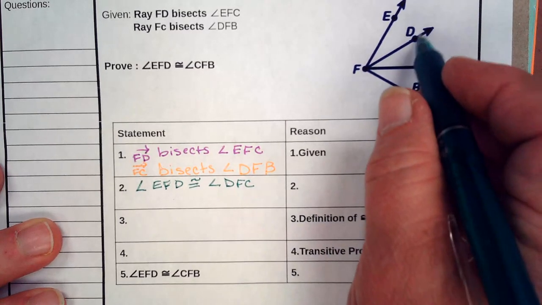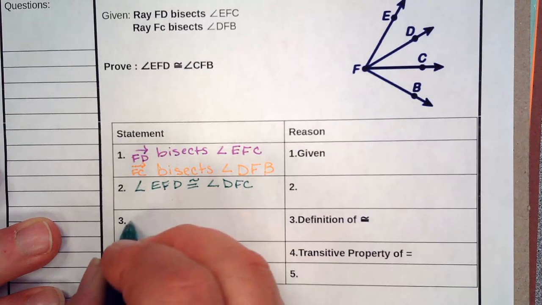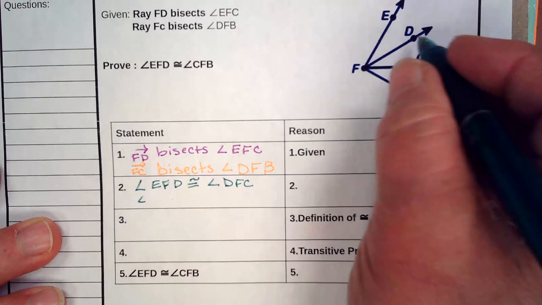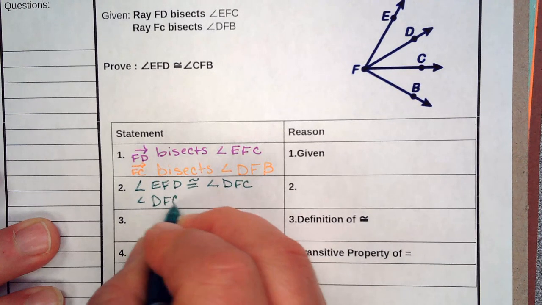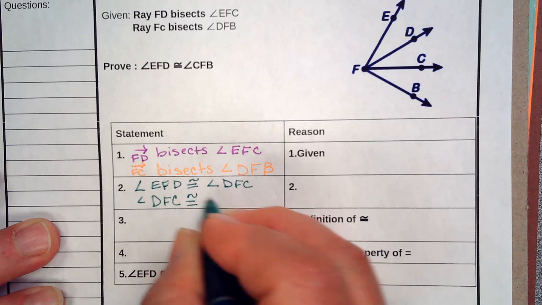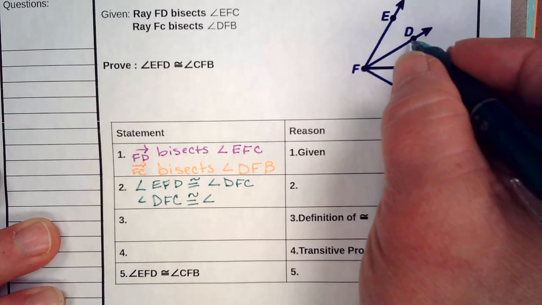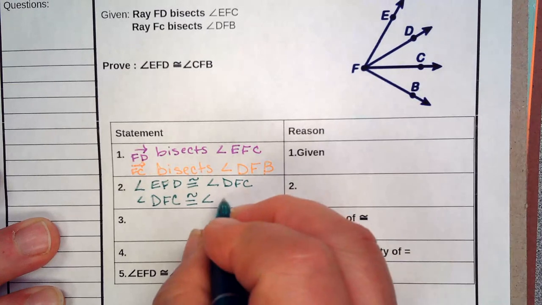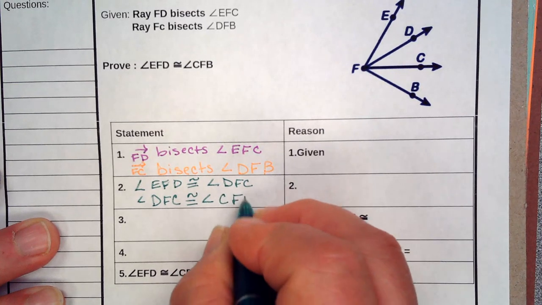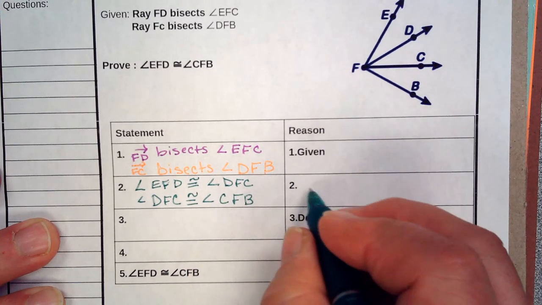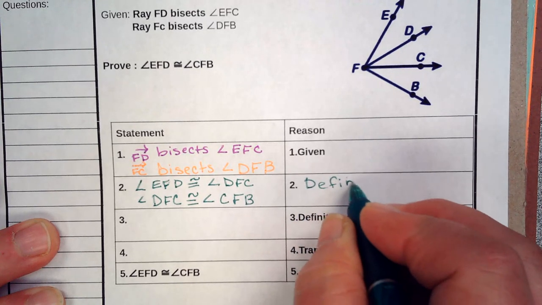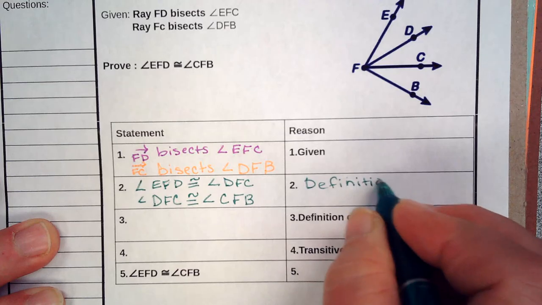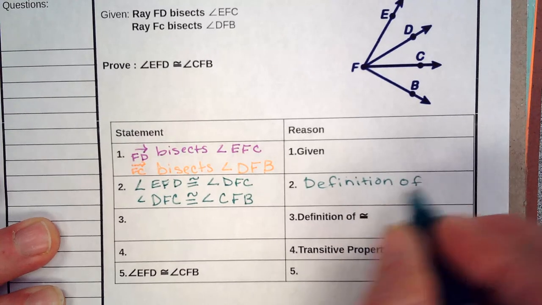This is FC and it bisects here. So angle DFC is congruent to angle CFB. And that is by your definition of bisects.